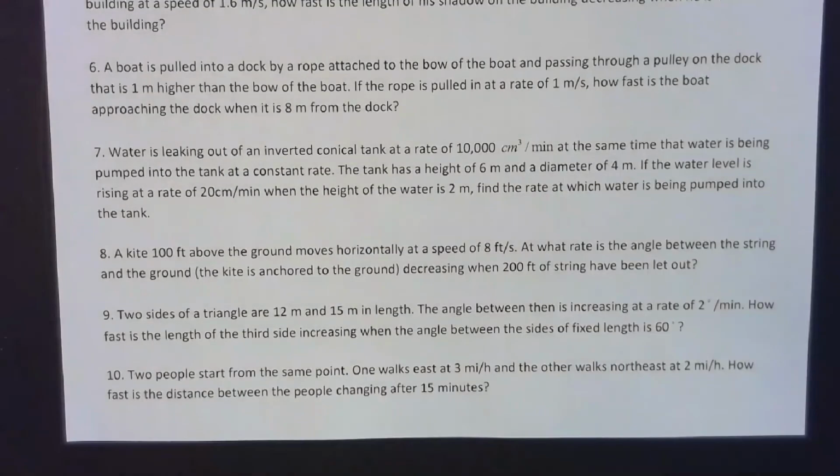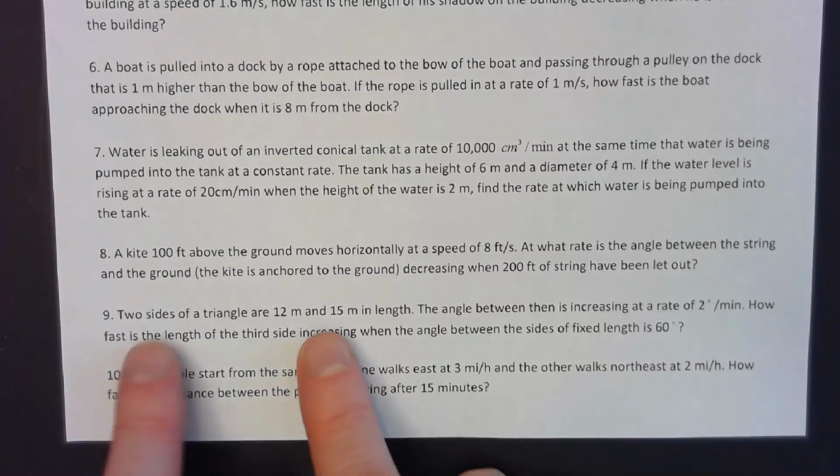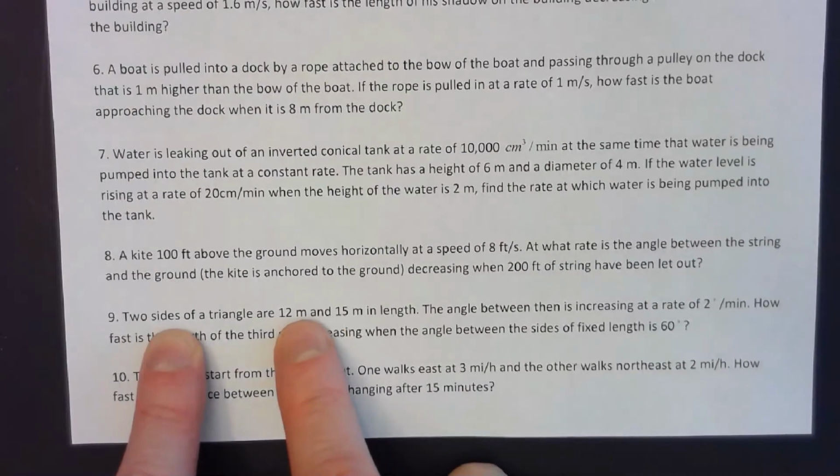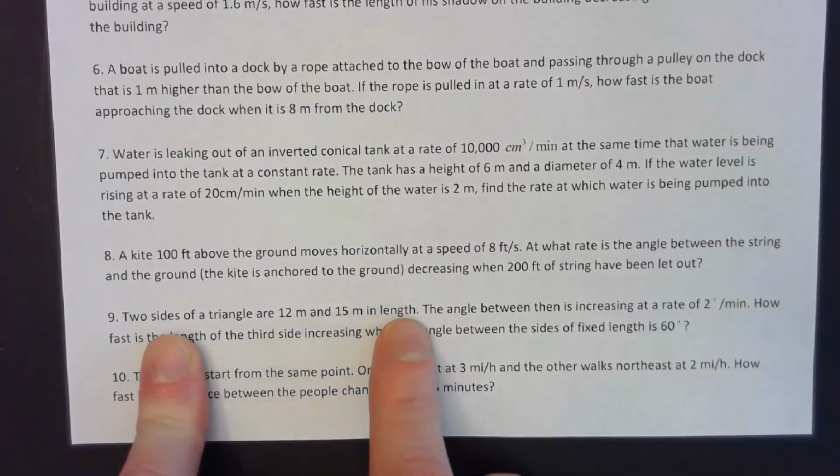Moving on. You're like, well, that trig question was pretty cool. I bet these will be too. The nice thing about these is that they both require the wonderful law of cosines from your pre-calculus class. Number 2, you're told that two sides of a triangle are 12 meters and 15 meters in length.